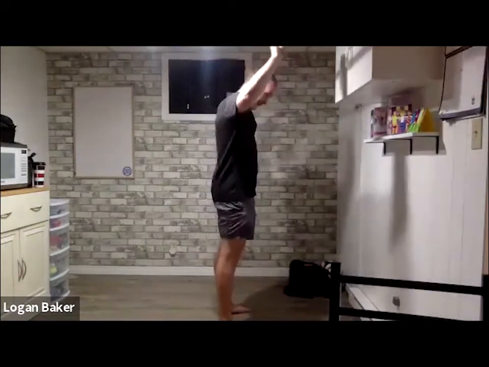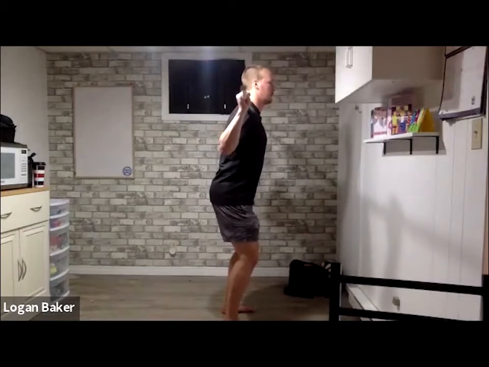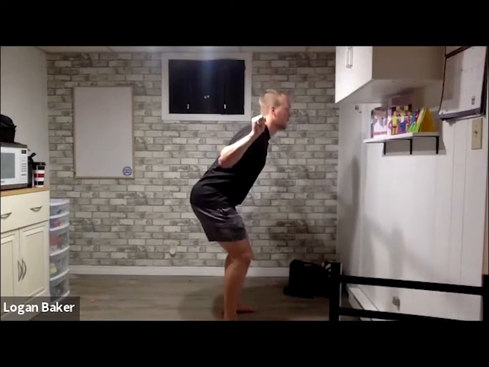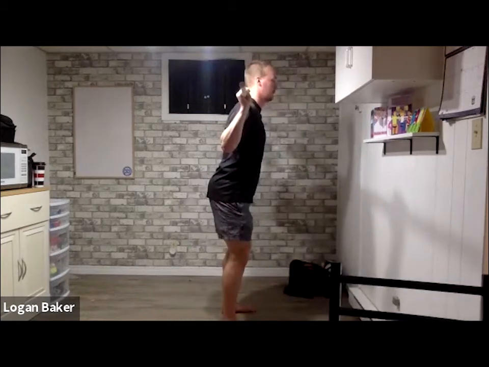Going to show from the side angle. Nice bend in the knees, chest up, nice and proud, hips back, neutral head. Back up, control the tempo.